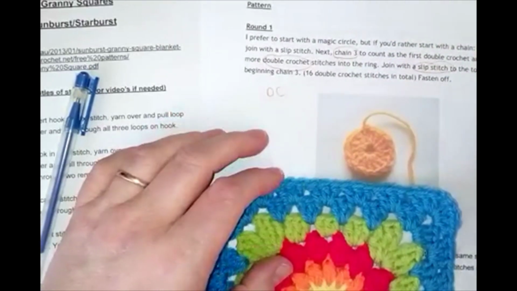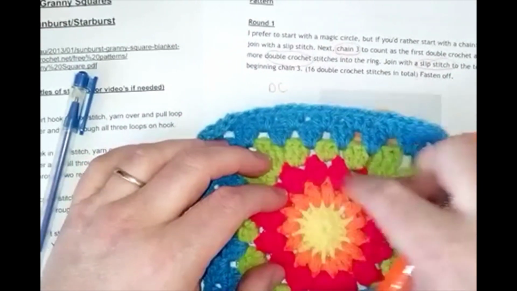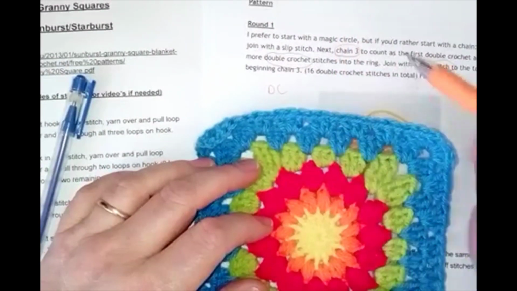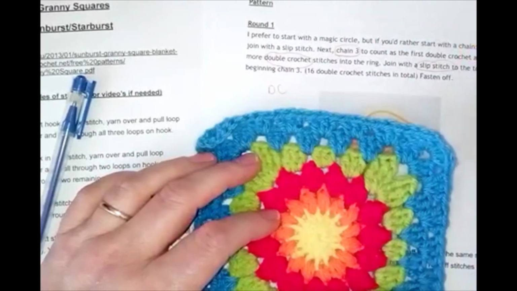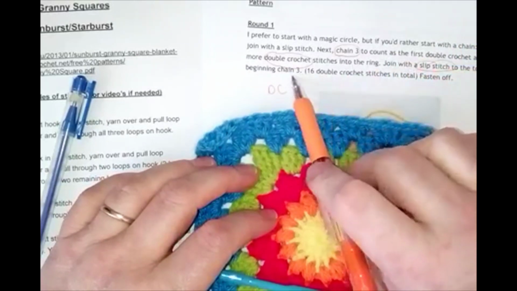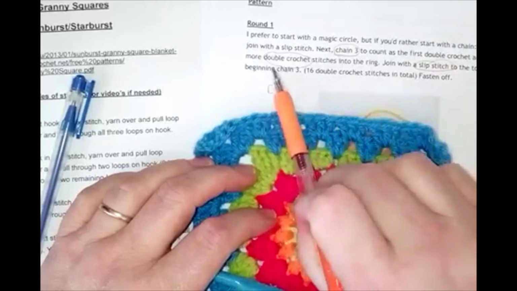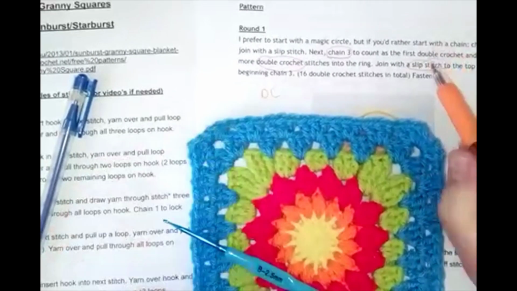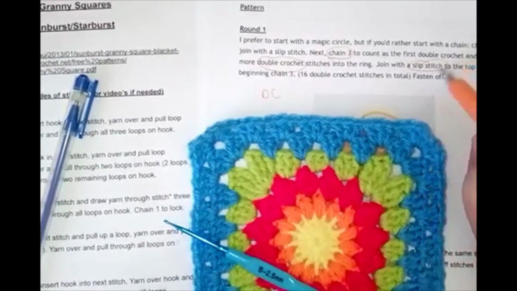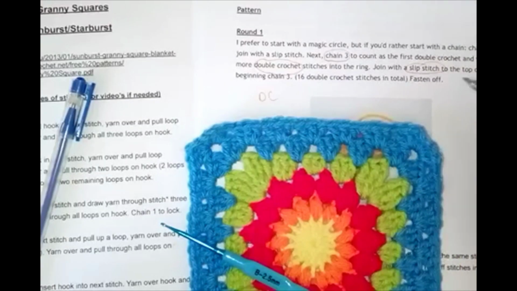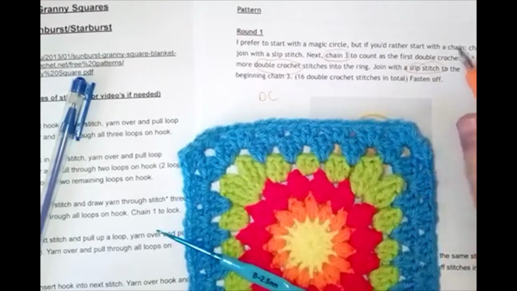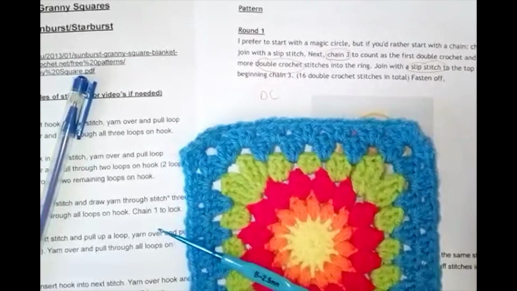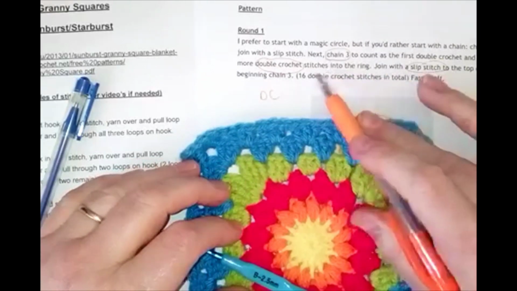Now you will see that in so many patterns that work in the round, if it's a double crochet, it will nearly always be in the top of the chain 3. If it's single crochets, it will be in the top of the single crochet. So join with a slip stitch to the beginning chain 3. Now when you're becoming familiar with patterns and crocheting, don't always assume that your slip stitch is into your top chain, because there might be a variation to it where it wants you to skip over or go behind or whatever. So don't always assume that it is definitely to the top chain.